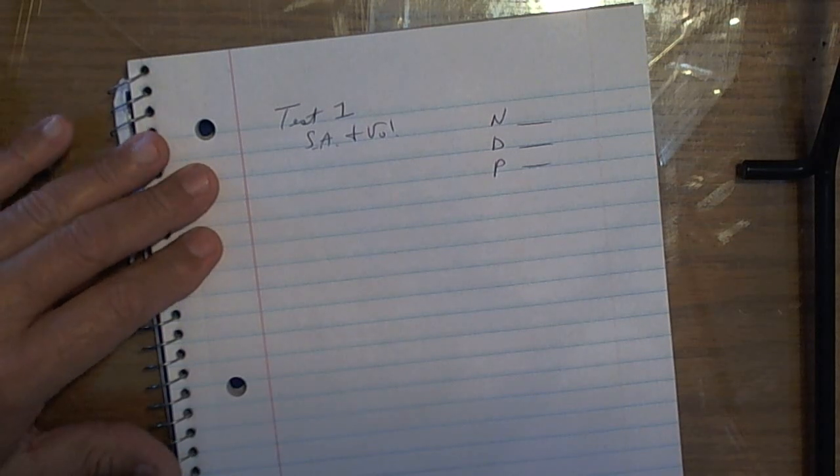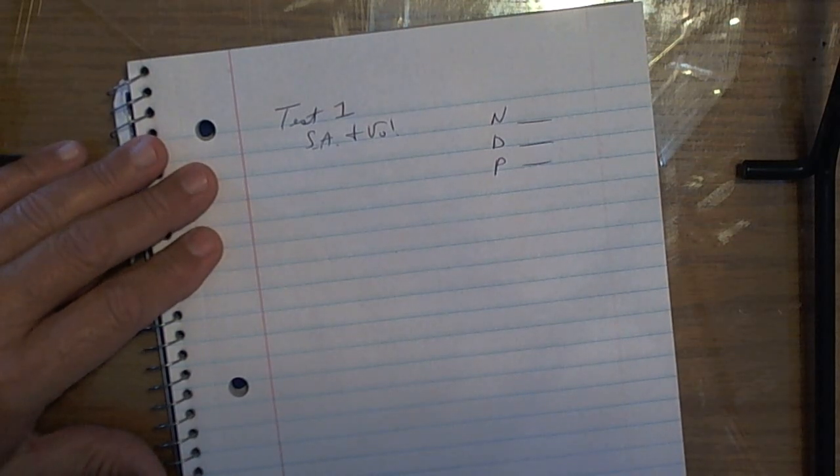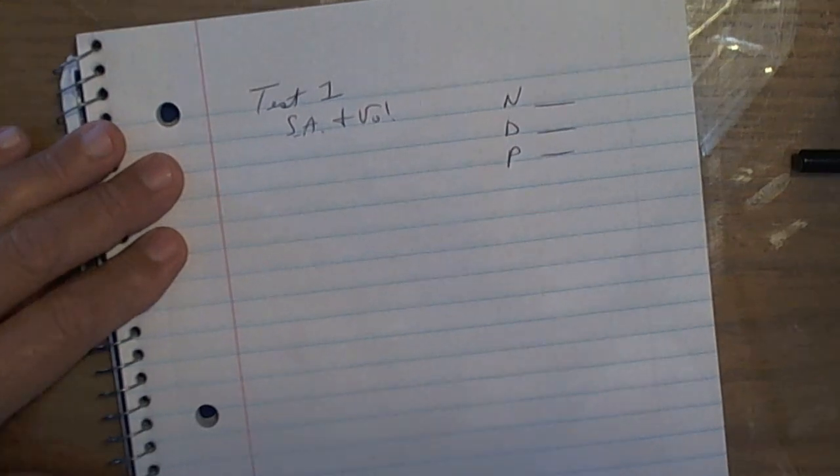Now, if you've been paying attention, then you should do fine. Remember, I don't care if someone helps you. Just make sure you understand the concept, okay? All right, let me zoom in just a little bit. And here we go.